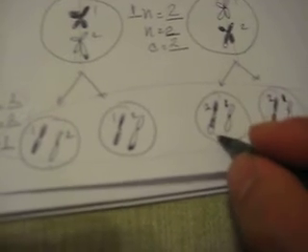Oh my goodness, I screwed up the numbers here. That's fine. This should be 2, this should be 1. This should be 2, this should be 1. I'm sorry. Okay, and a little white piece right here at the bottom because they crossed over, okay? So as you can see, none of these are identical with each other. They're all different. But they're all still haploid. Okay? Boom, boom, boom, boom.